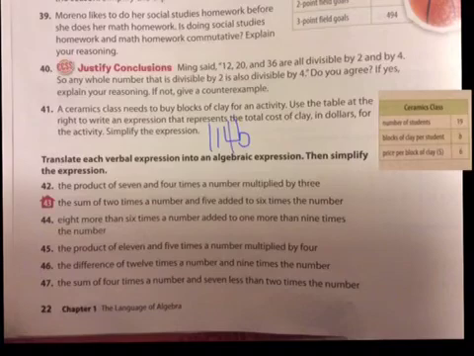Okay, let's try number 1. The product of 7 and 4. Product is multiplication, so I'm multiplying. I'm going to multiply 7 times 4 times a number. Oh, now we have a number that we don't know about. And that is also multiplied by 3.